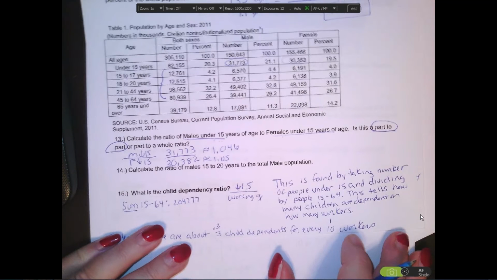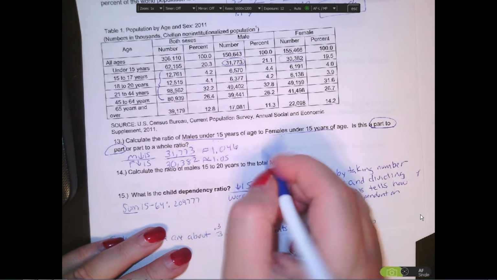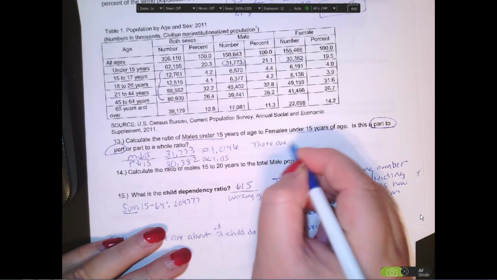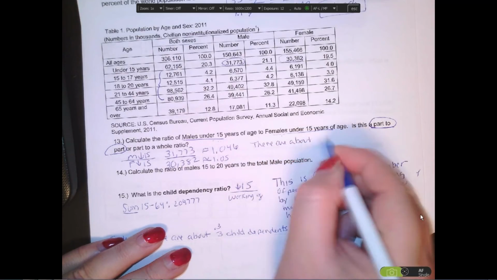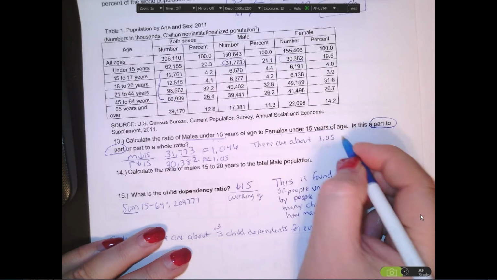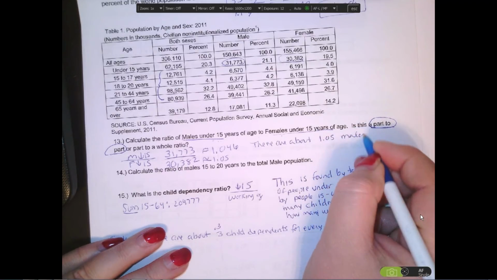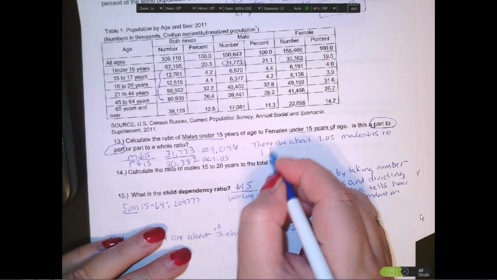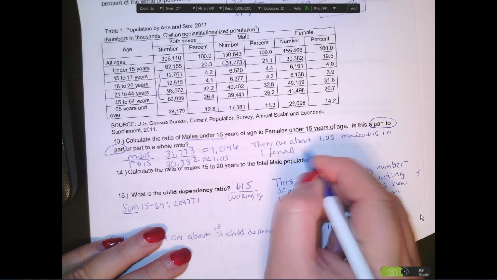Okay, now they didn't ask you to write a sentence, but I know they're going to on the test. A sentence you could write: there are about 1.05 males under 15 to 1 female under 15.